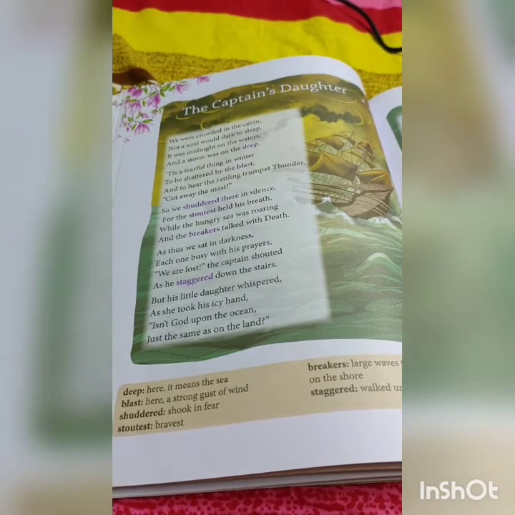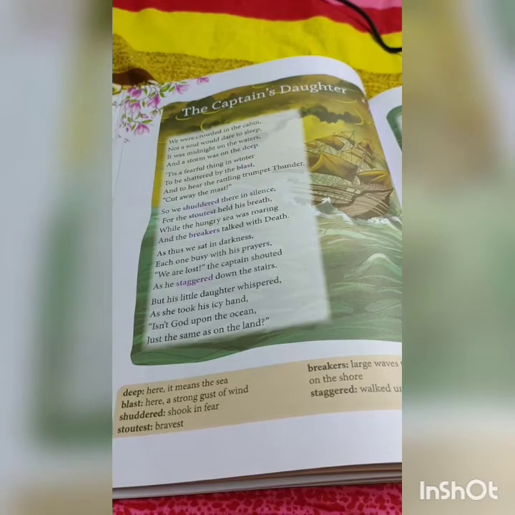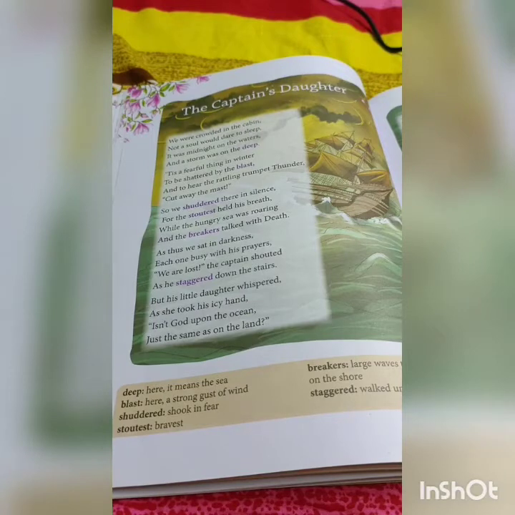While the hungry sea was roaring and the breakers talked with death, the sea over here is being compared with a hungry human being or a hungry animal, whatever it is being compared. The sea is being compared with a hungry animal or a person. Okay, as if the sea is so hungry that it wants to have all of them. It wants to have all of the men of the ship.